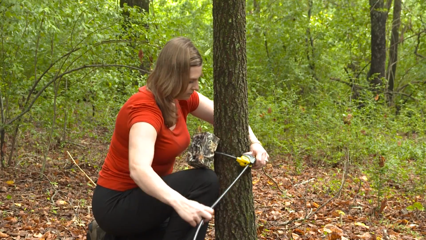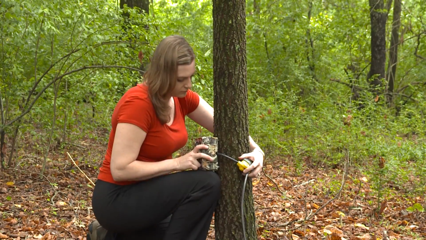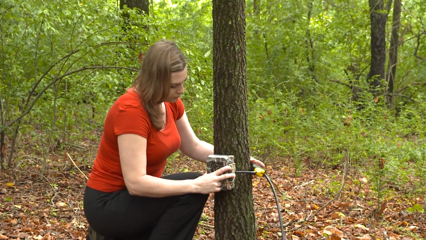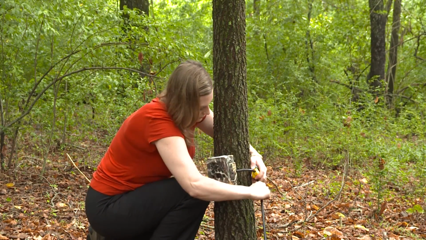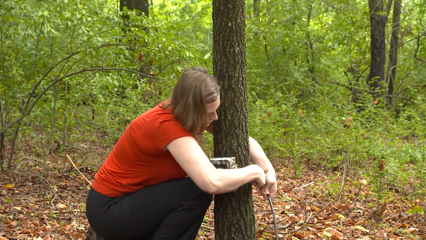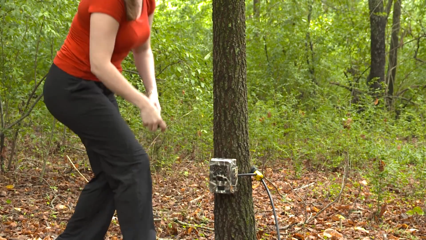Lock your camera until it is snug on the tree so that it will not move during the entire time of your camera trap deployment. As you tighten, the camera may move. Double check to make sure that it is still at knee height and straight.